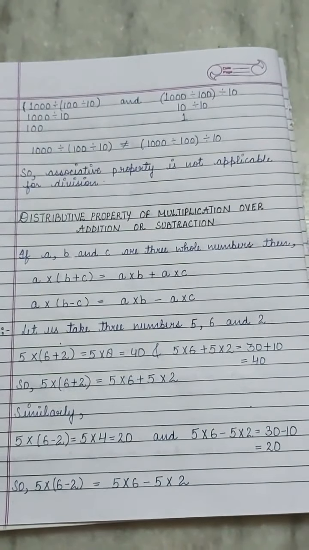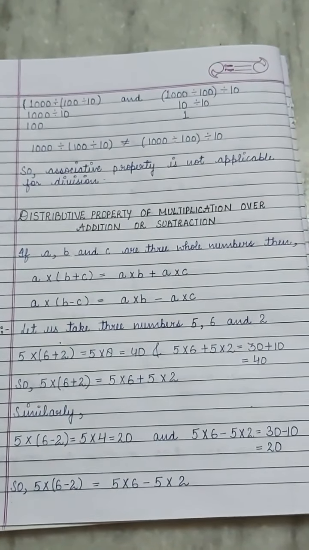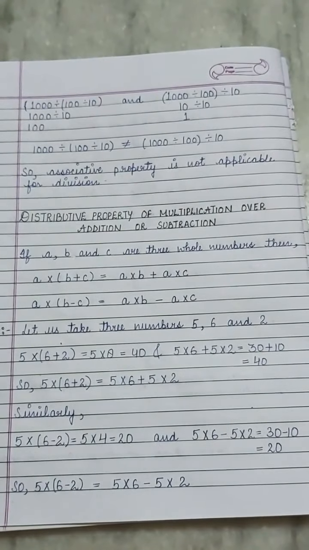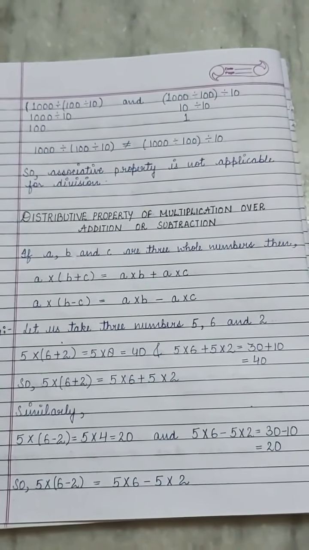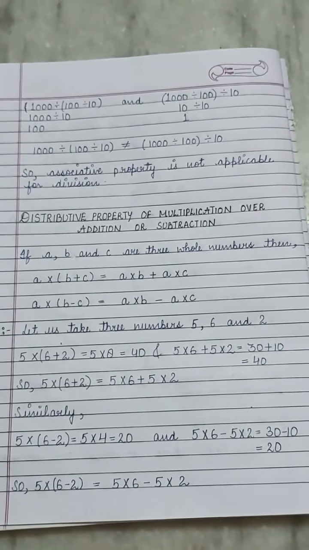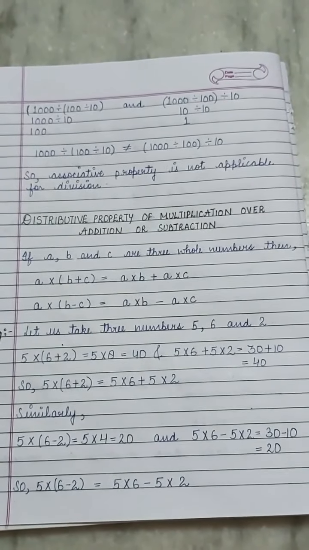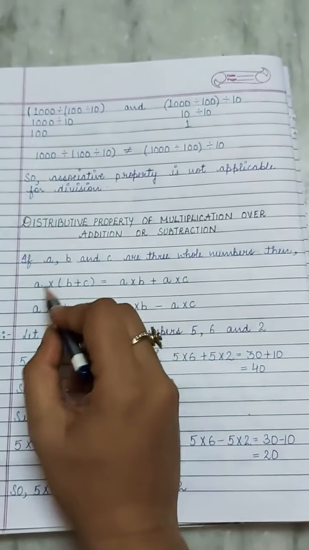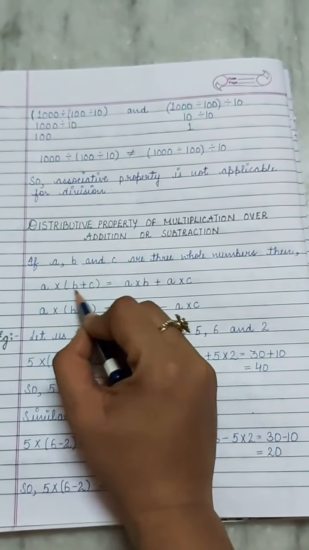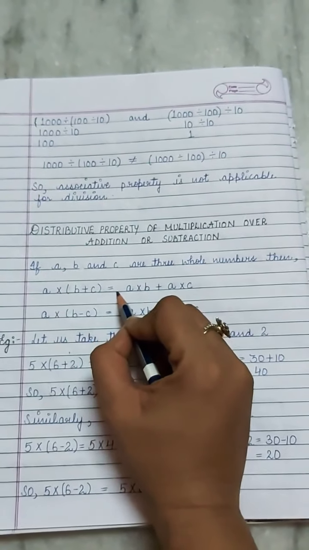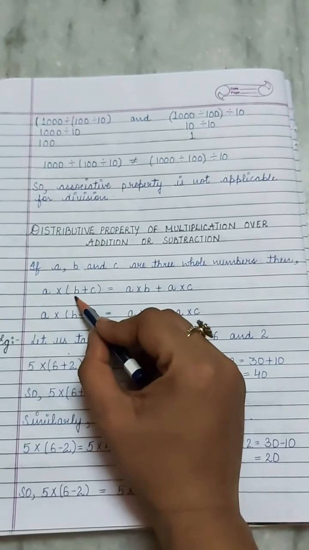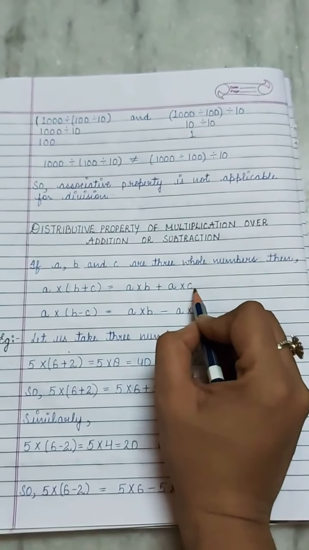In the distributive property, I am taking three numbers. If A, B and C are three whole numbers, how many numbers have I taken? Three: A, B and C. Three whole numbers. Now see here, A into, in the bracket, B plus C is equal to what? A into B plus A into C.